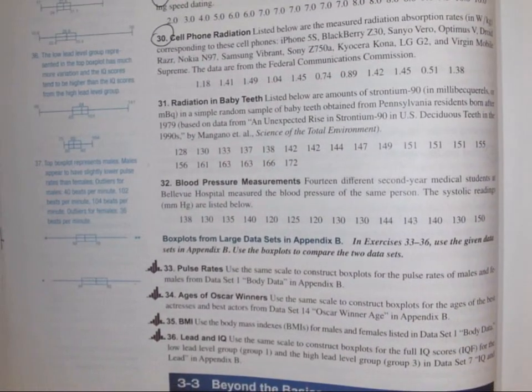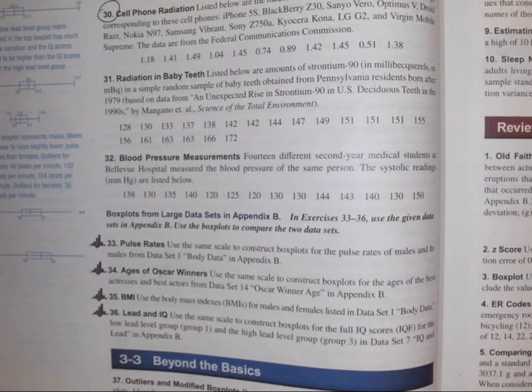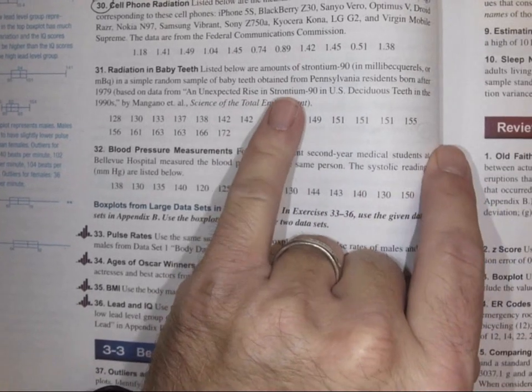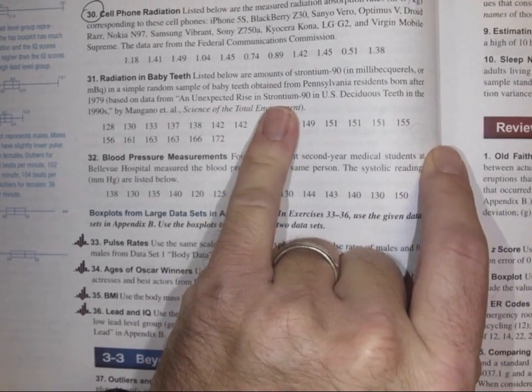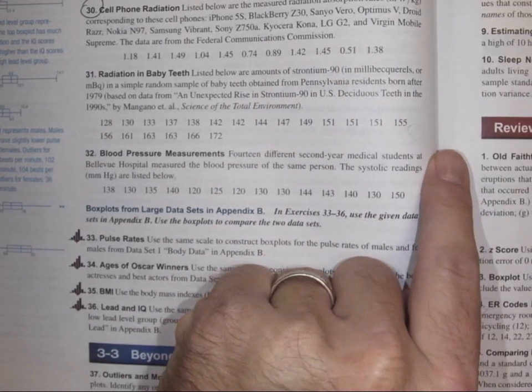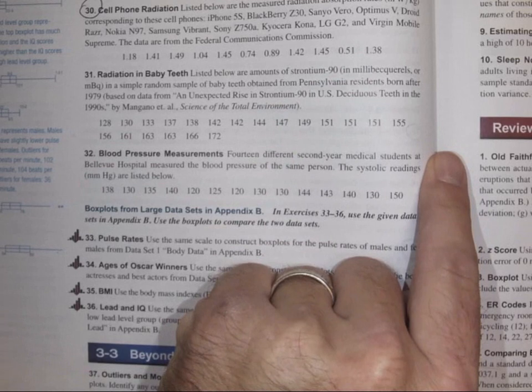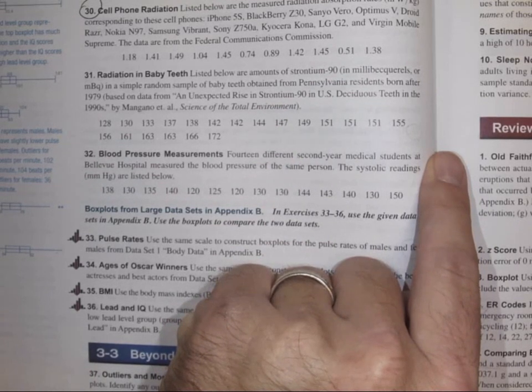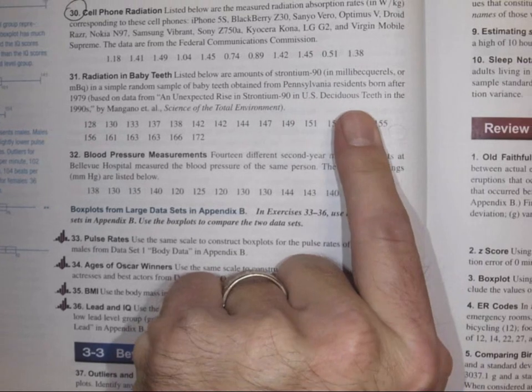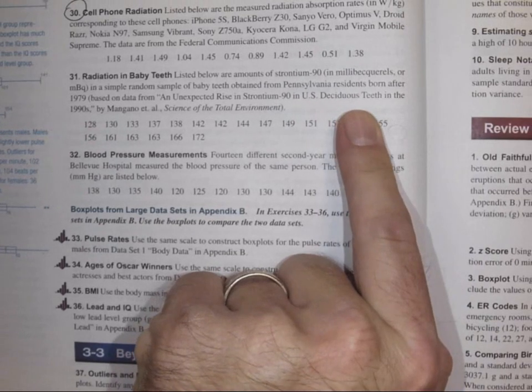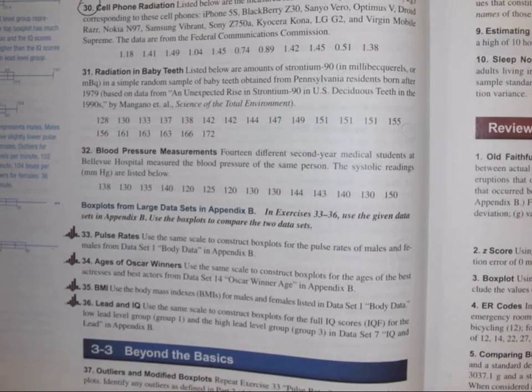Listed below are the amounts of strontium-90 in a simple random sample of baby teeth obtained from Pennsylvania residents born after 1979. An expected rise in strontium-90 in the U.S. in the 1990s. Can you tell I'm a math major?